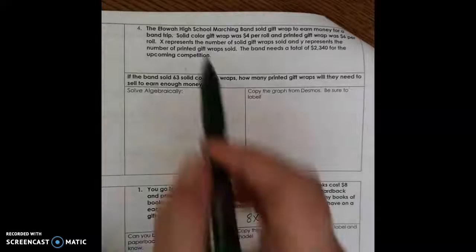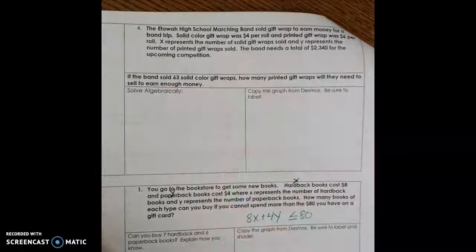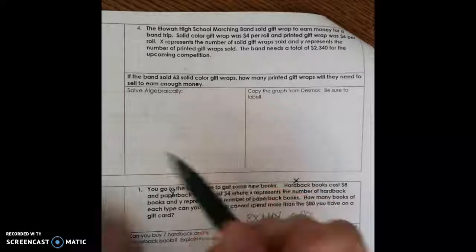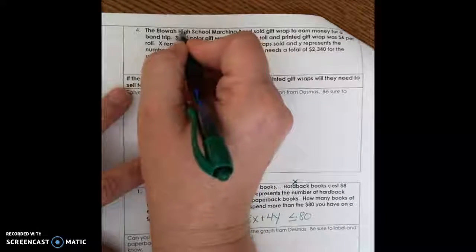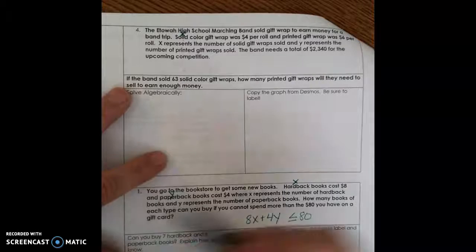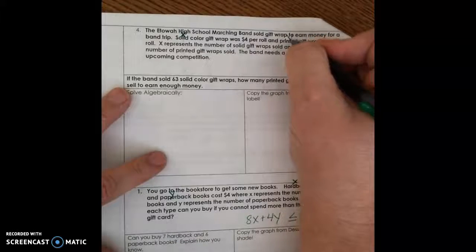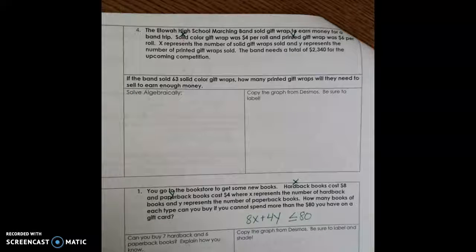This one's talking about gift wrap, but there's two kinds of gift wrap. We have a solid color gift wrap and we have a printed gift wrap, and they cost different amounts. It says x is the solid gift wrap, so I'm going to put an x here with the solid. And y is the printed gift wrap. The band needs a total of $2,340. So we're going to use equals here. Depending on how it's worded, it could have been an inequality, but it doesn't really say an inequality word, so we're going to use an equals.